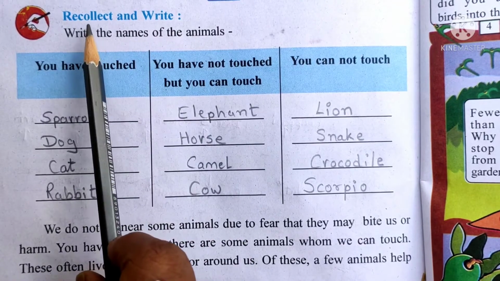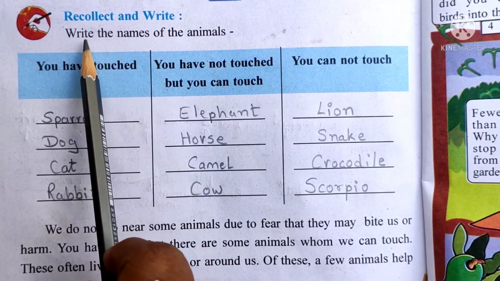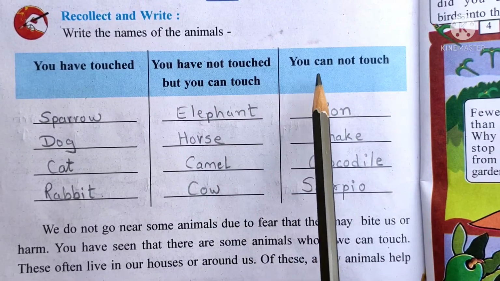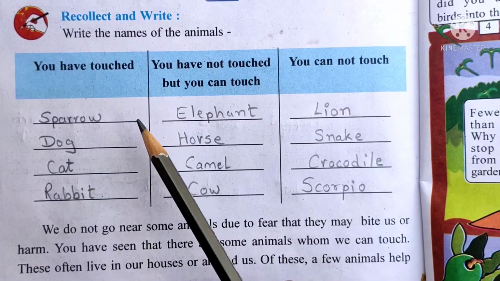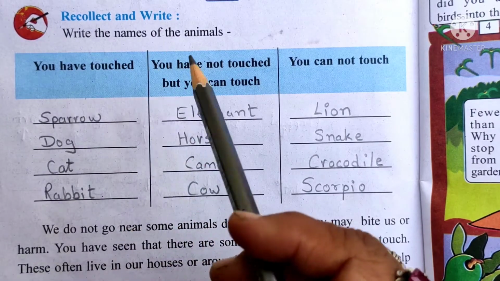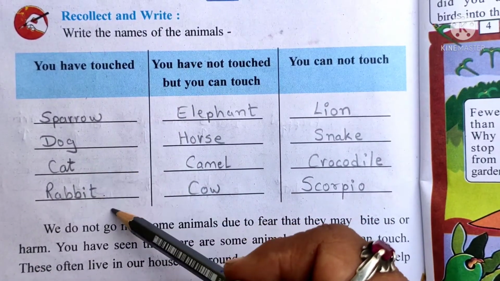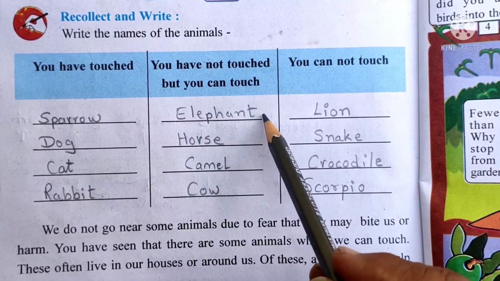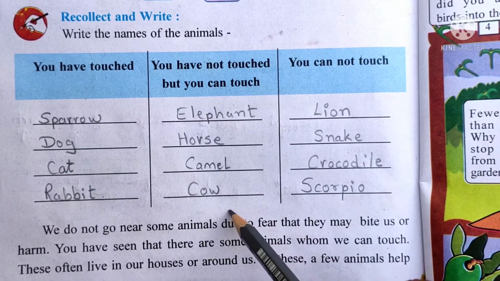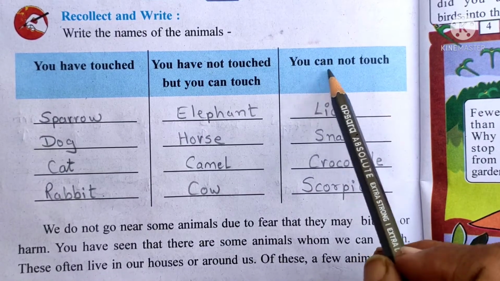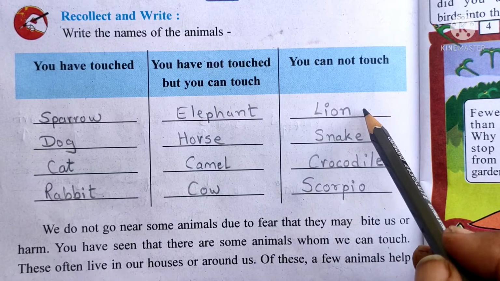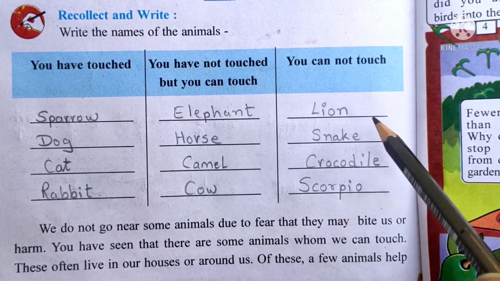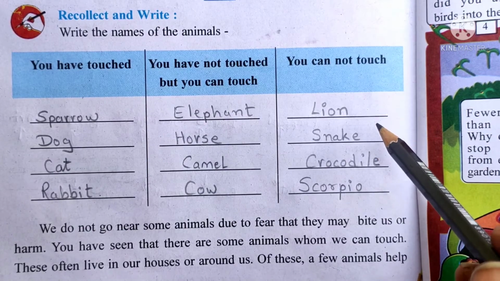Recollect and write. You have to one more time recollect your memory and write down the names of the animals which you have touched, which you have not touched but you can touch, and which you cannot touch. Here you have to make a list. We have touched the sparrow, dog, cat, rabbit, etc. Then you have not touched, but you can touch, like elephant, horse, camel, cow, etc. Now here, last, you cannot touch. That lion, we can't touch a lion. Snake, crocodile, scorpion. If we touch such animals, they will bite us or maybe kill us.